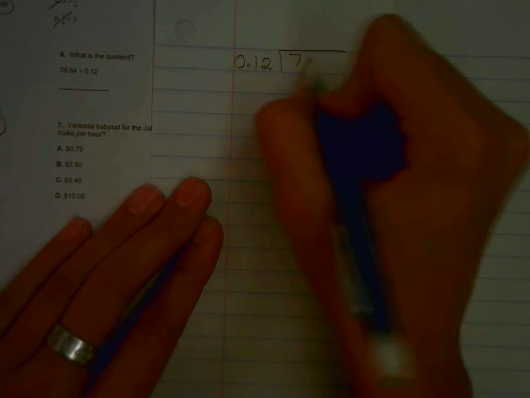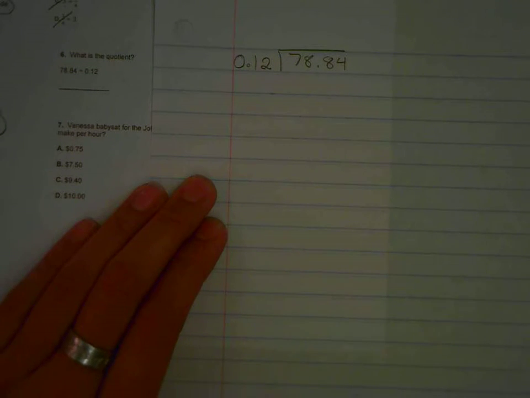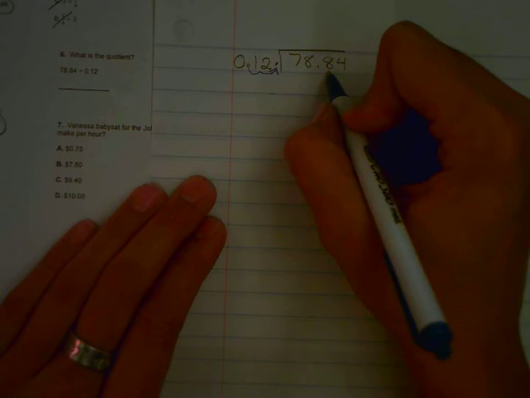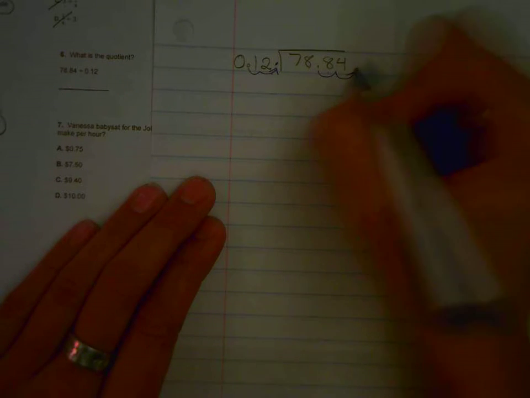Number 6, we've got 78.84 divided by 0.12, and they're asking what is the quotient. I'm actually going to do this one on a separate sheet of paper so that we are saving room here, because that is going to take a little bit of space. So I'm going to put 0.12 on the outside of my house and 78.84 on the inside of the house. The first thing I have to do is move the decimal in my divisor out. I'm going to move it 2 places to make 12 a whole number. I'm going to do the same thing on the inside, because whatever you do to the outside, you must do the same to the inside. So I'm also going to move this 2 places and then move it straight up to the top.